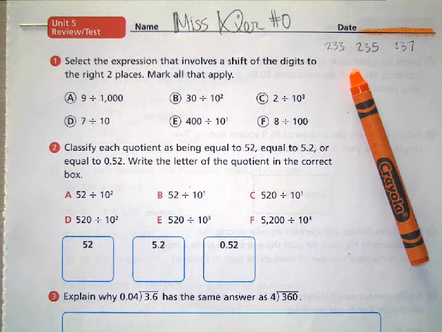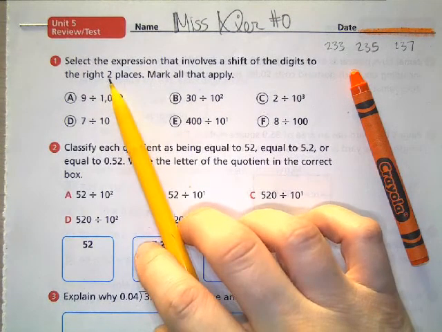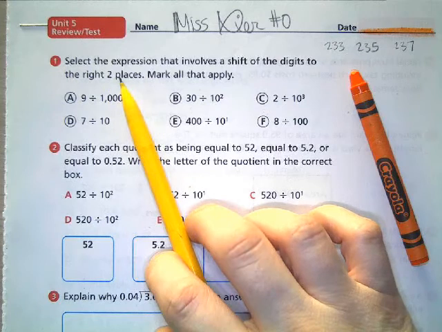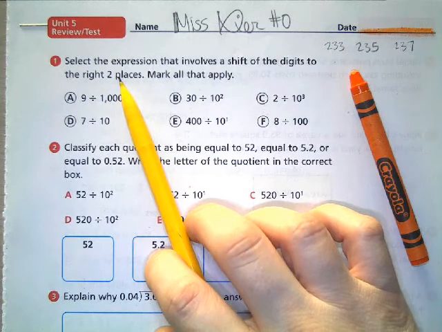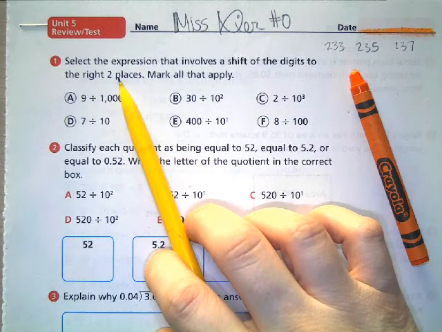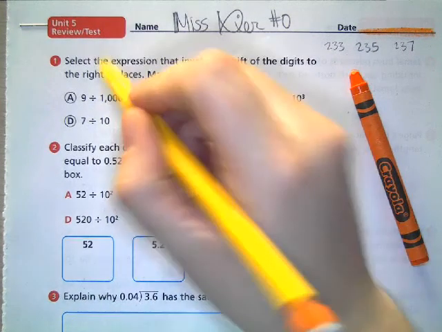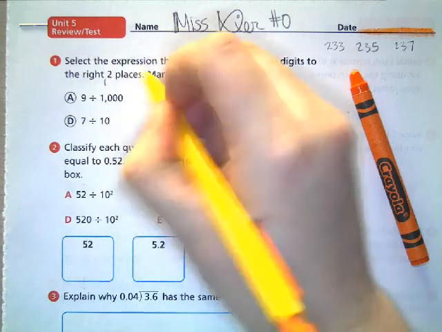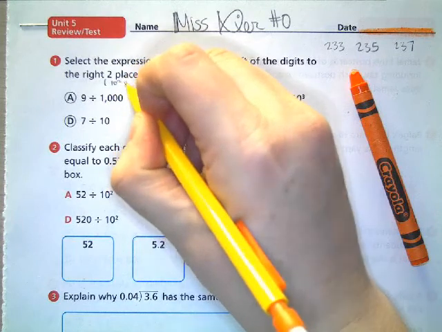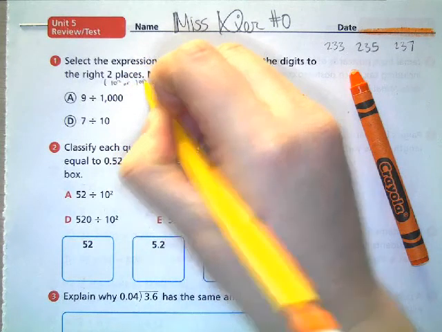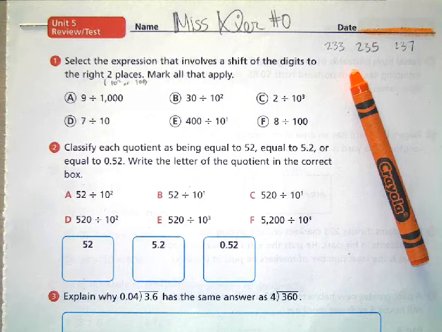Okay, remember when we shift digits to the right, it means that we're moving the decimal to the left. We talked about this early on with this unit, but remember when we do that, it's just by a power of 10. So if we're moving 2 places, then we're dividing by a second power, or 10 to the second power, which is also 10 times 10, which is 100. So underneath this right 2 places, we're going to write it's a 10 to the second, or it's 100, because that's what 10 times 10 is, right?